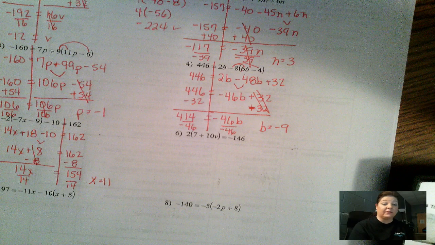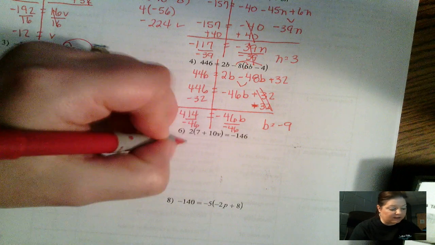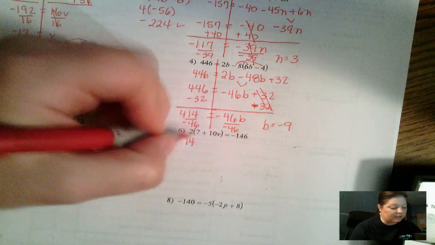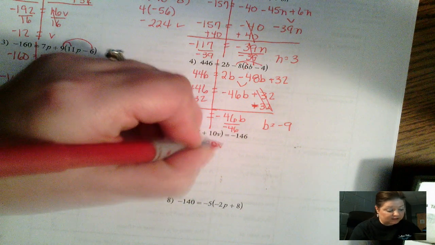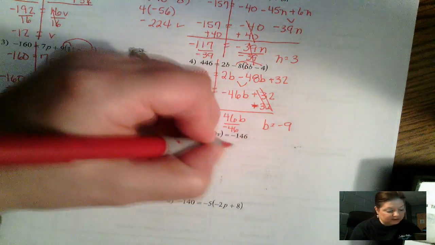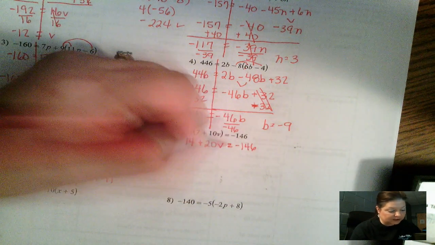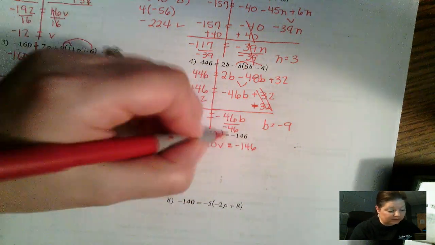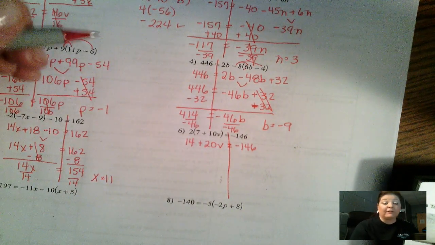Okay, number 6. Let's start by getting rid of our parentheses first. We have 2 times 7 is 14, and 2 times 10v is going to be 20v. It's equal to negative 146. Oh, I forgot to draw my line. Let's do that. Alright, so now we have two separate equations.